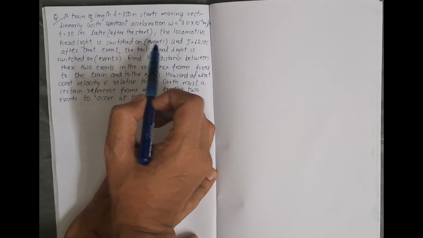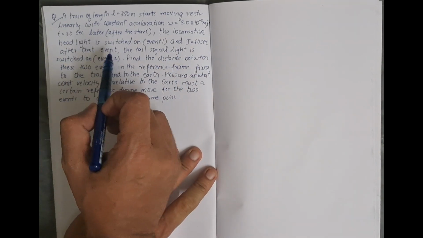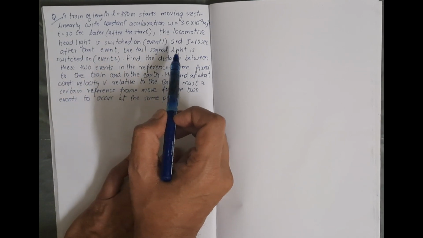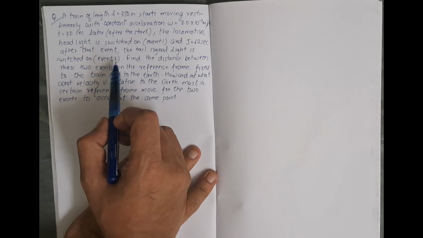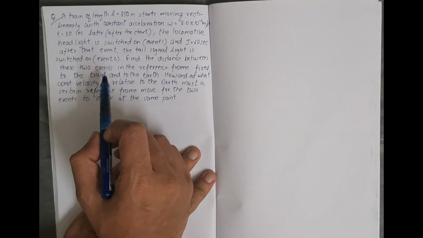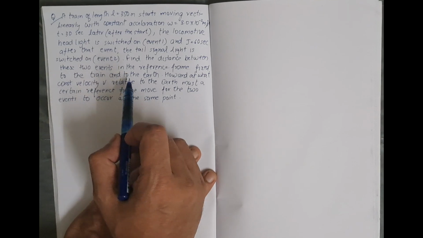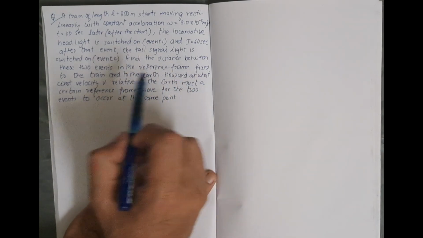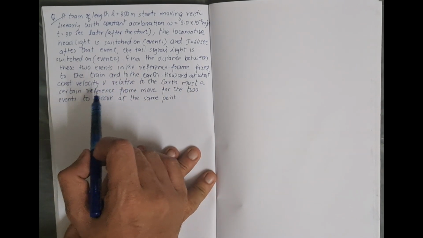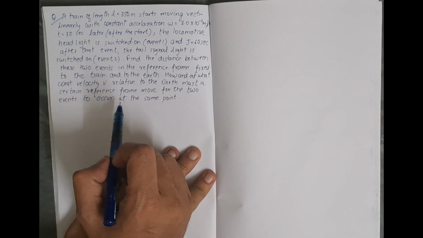This is called event 1. And tau equal to 60 seconds after that event, after event 1, the tail signal light is switched on, which is called event 2. Find the distance between these two events in the reference frame fixed to the train and to the earth. How and at what constant velocity v relative to the earth must a certain reference frame move for the two events to occur at the same point?